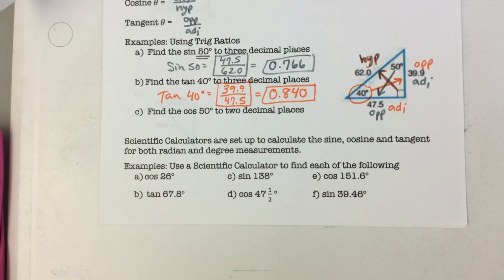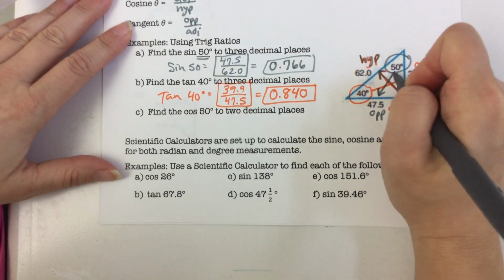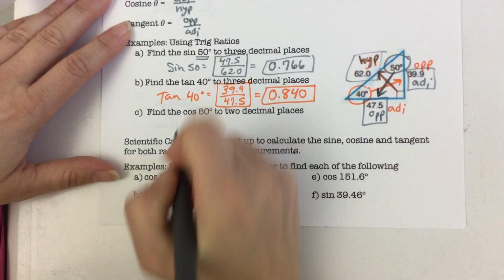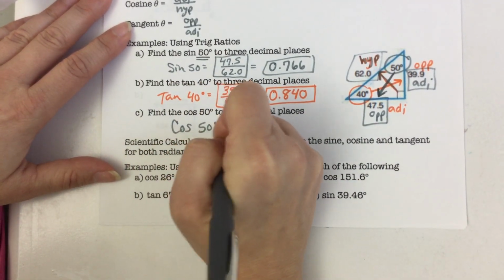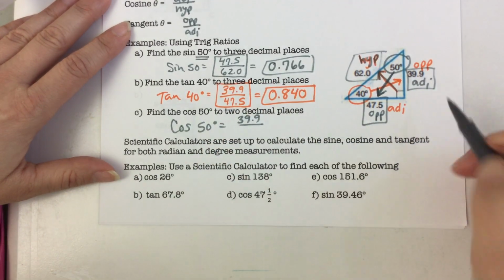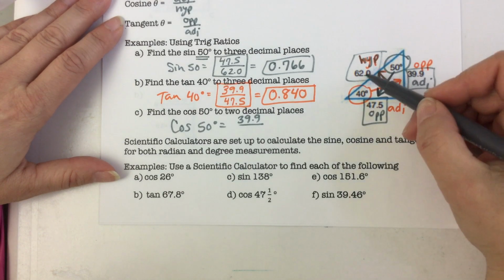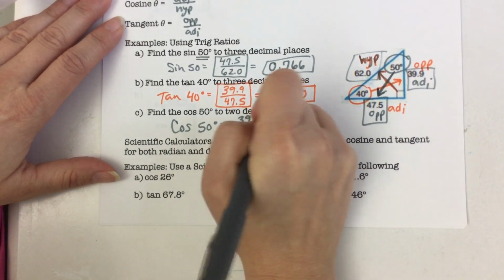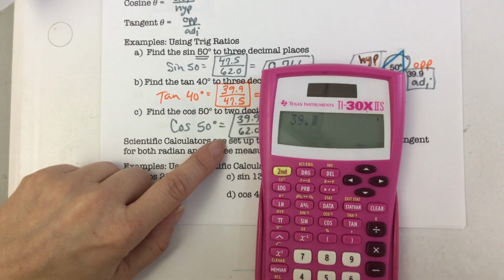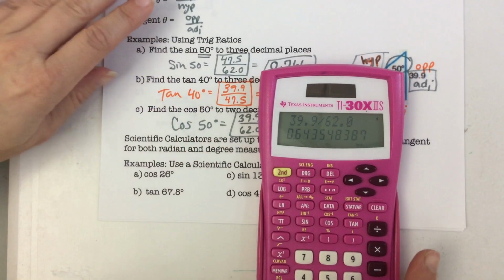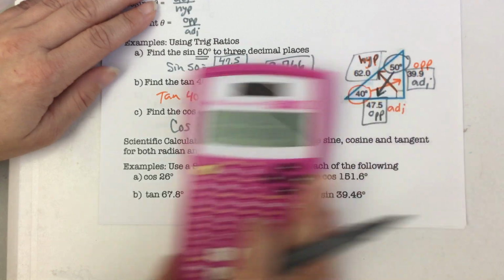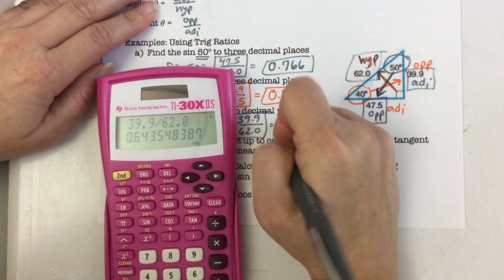Okay, let's do the cosine of 50. All right, well, 50 I already have labeled here in the gray. This is the opposite. This is the adjacent. This is the hypotenuse. So if I want the cosine of 50, cosine is adjacent, 39.9, that's the measurement of the adjacent side over the hypotenuse, which is 62.0. This time they want us to round to 2 decimal places. So I go 39.9 divided by 62.0 and round it to 2 places. So 0.64, if I look at the third value, it's not enough to bump that up. So it stays at 0.64.